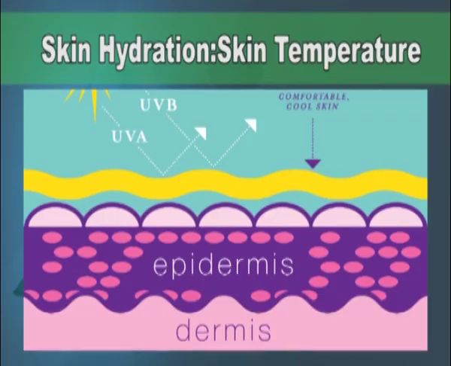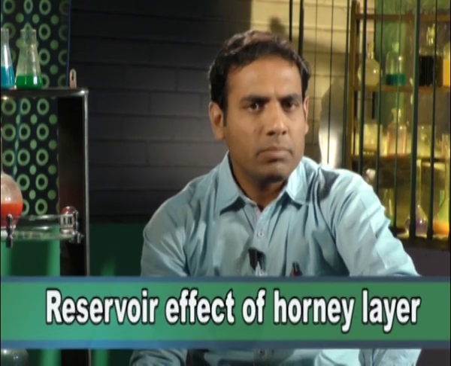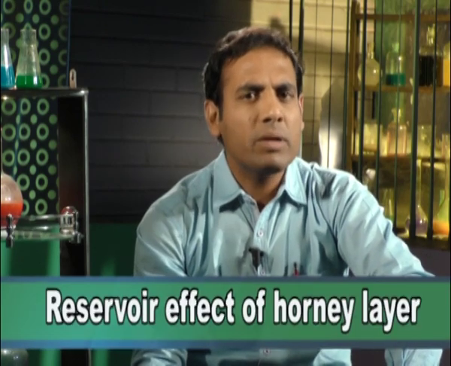Next one is skin temperature. It also affects percutaneous absorption of the applied formulation, which increases with the increase in skin temperature due to fluidization of lipids and vasodilation of the blood vessels which are in contact with the skin. Next one is reservoir effect of horny layer. Passive diffusion is the most important mechanism by which the formulation is absorbed through the skin. Thus, if a high concentration of diffusive substances is present on the skin as compared to the inside of the skin, these molecules diffuse from the reservoir to maintain the concentration gradient.